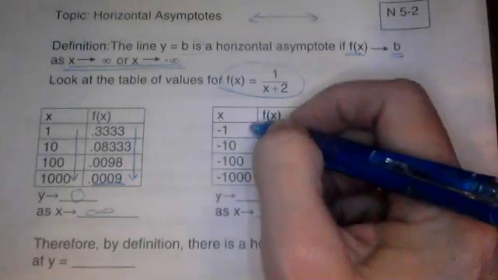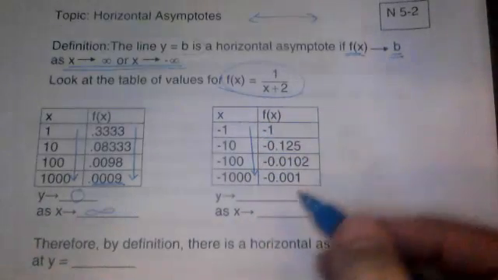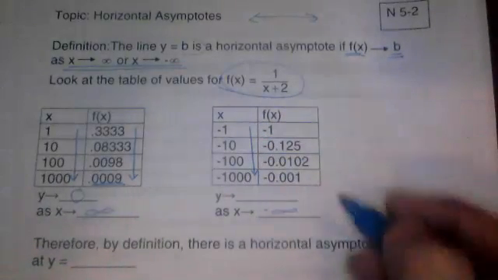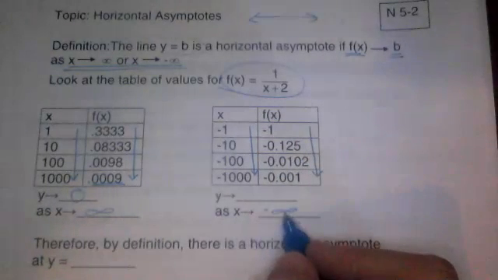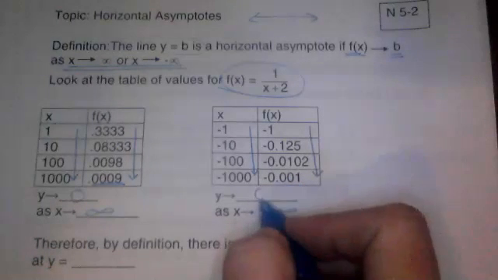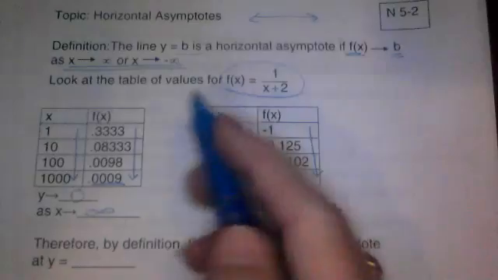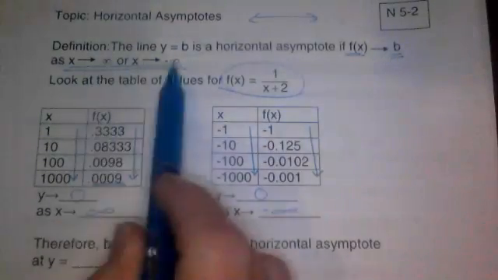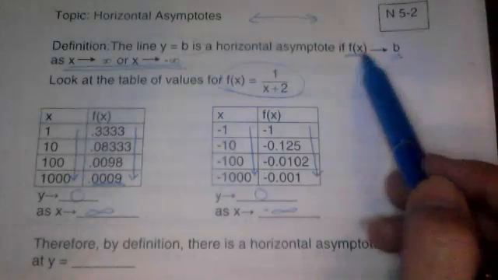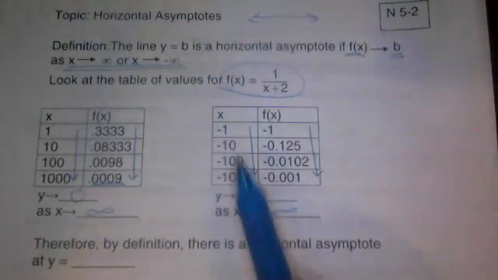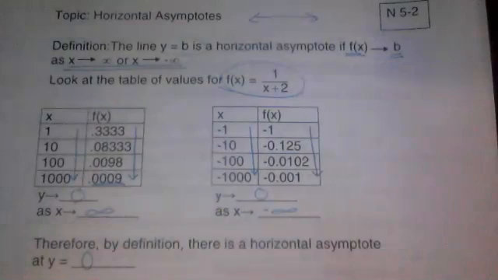And in this one, we made our x's very large in the negative direction, so negative infinity. But it still looks like as x gets larger and larger in the negative direction, y is still approaching 0. So it fits our definition. X is approaching really big or small numbers, and y is approaching this number, in this case 0. So this graph also has a horizontal asymptote at 0.